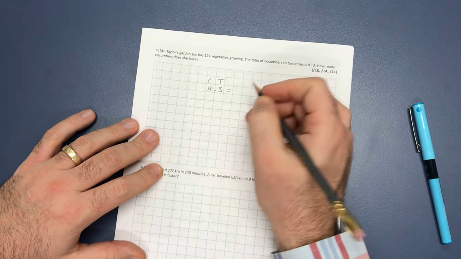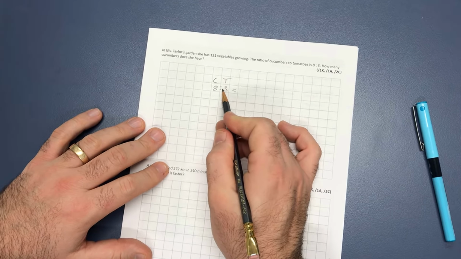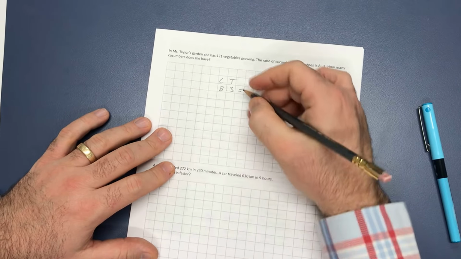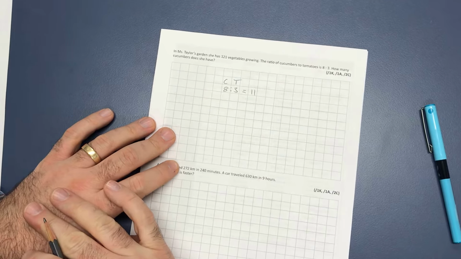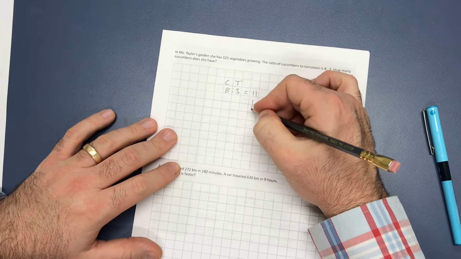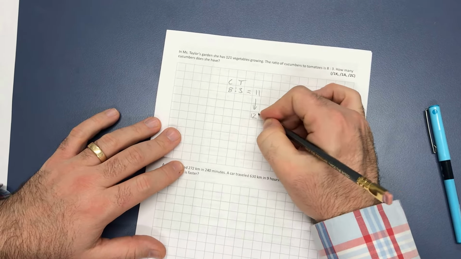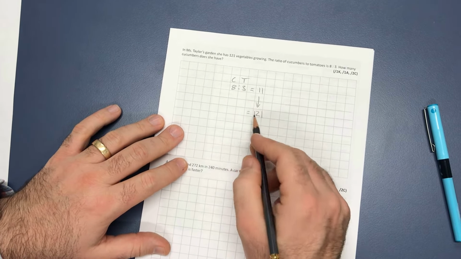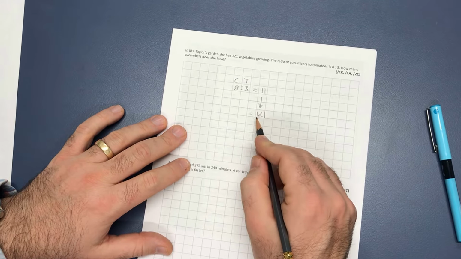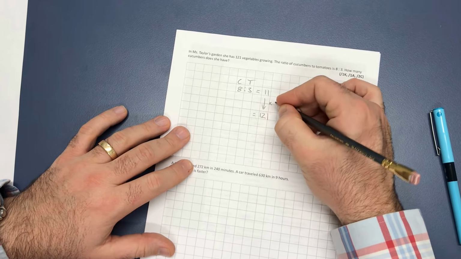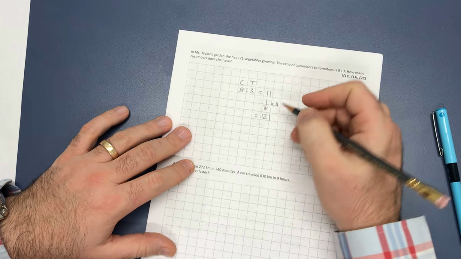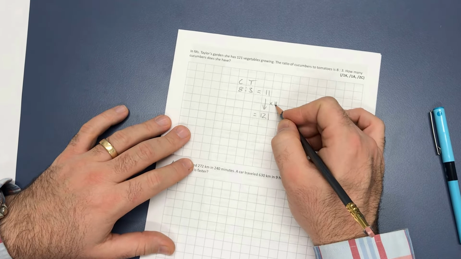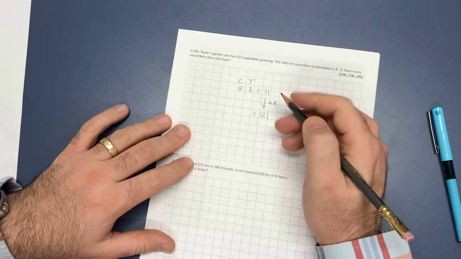Okay. My total number of vegetables in the garden, if this was an 8:3 ratio and there was only 8 cucumbers and 3 tomatoes, would be 11 total vegetables. But I know that we said that the total is 121 vegetables. So I need to figure out what my parts would be to give me a whole of 121. Well, look at this mathematical relationship. If I multiply 11 times 11, I get to 121. If you do that to the whole, you have to do that to the parts in your ratio as well.